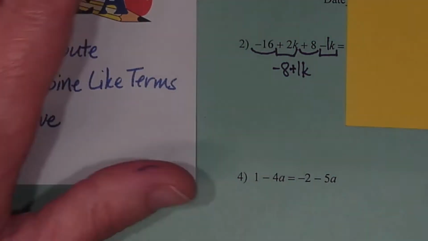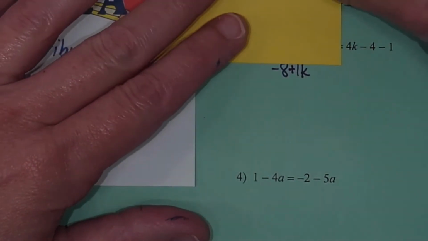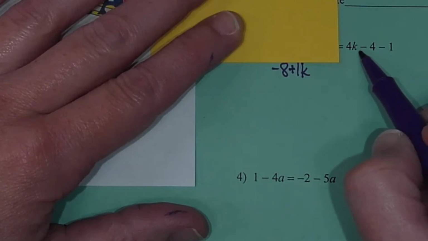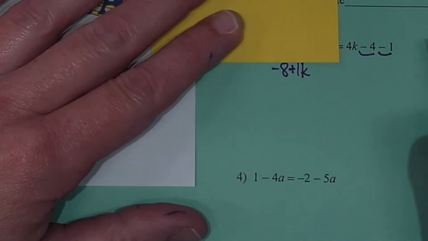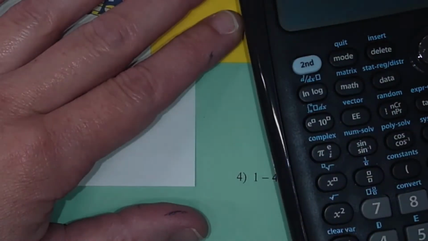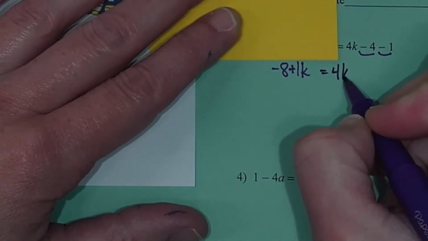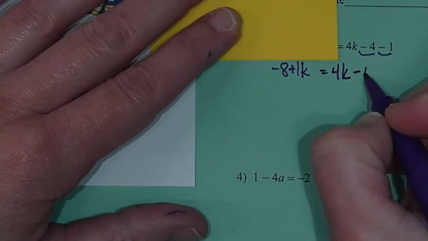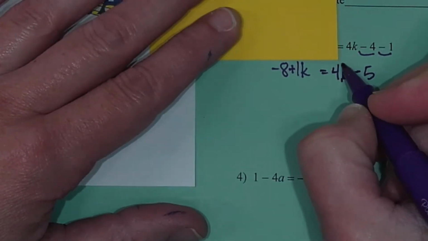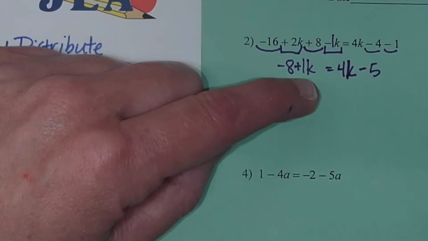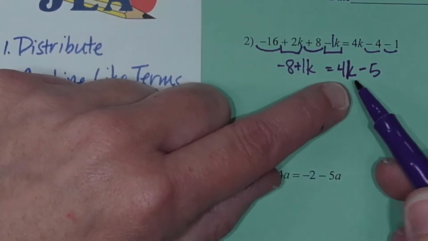Okay, so that's the one side. And now looking at the other side of the equal sign, do I have any like terms over here? Yeah, we've got a negative 4 and a minus 1. So if I use my calculator and I do negative 4 minus 1, whoops, I put the minus sign instead of the negative sign. Negative 4 minus 1 is going to give me negative 5. So I'm going to bring down my 4k, and then I'm going to write my negative 5. That is supposed to be a k. I'm just getting messy here. All right. So now we have negative 8 plus k, or 1k, equals 4k minus 5.